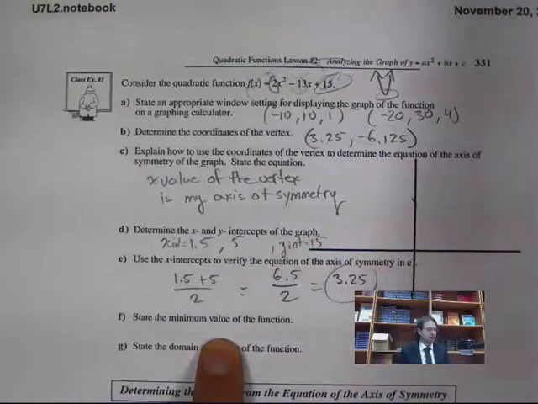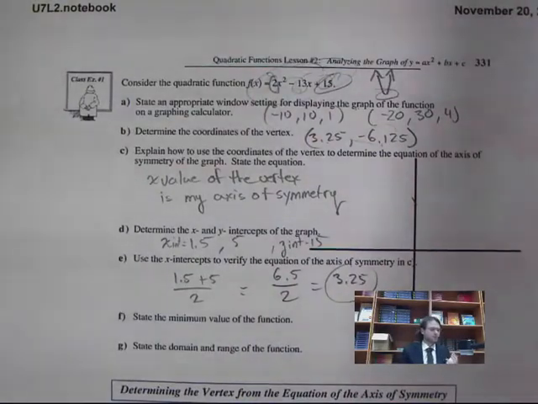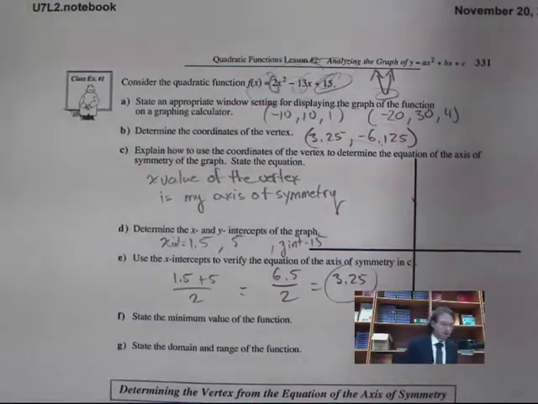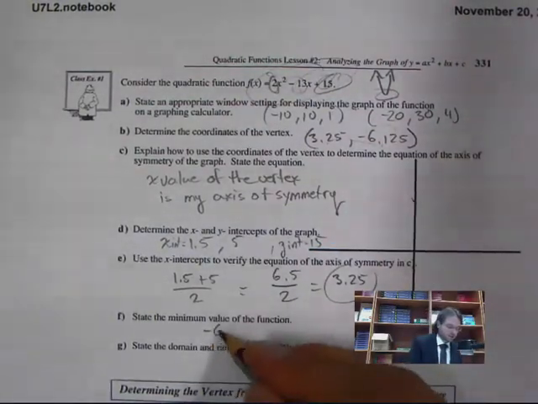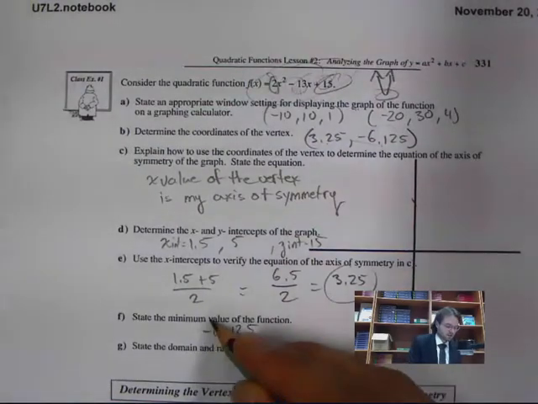State the minimum value of the function. Well, what is the minimum value of the function? The minimum value is pretty much our vertex there. Okay, my minimum value is negative 6.125.